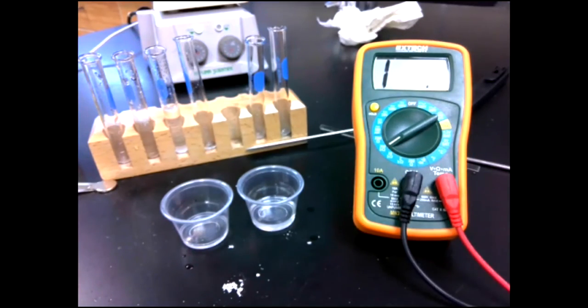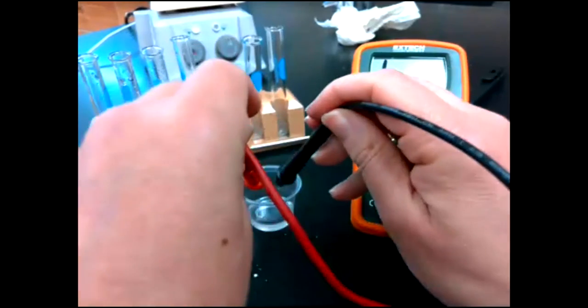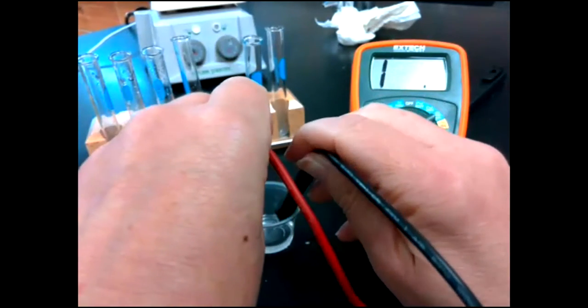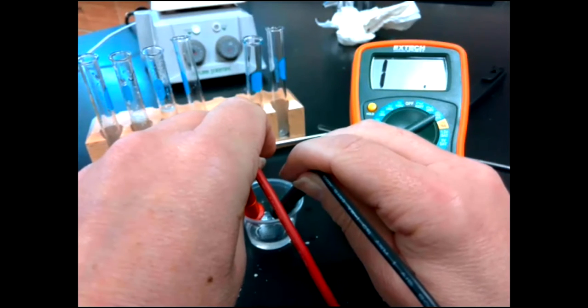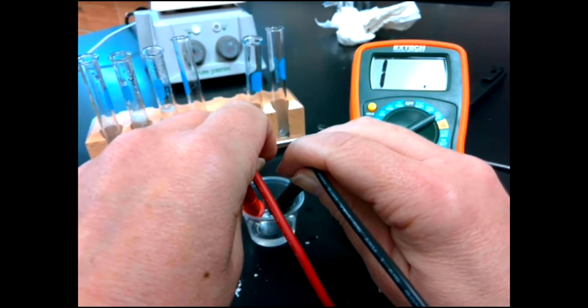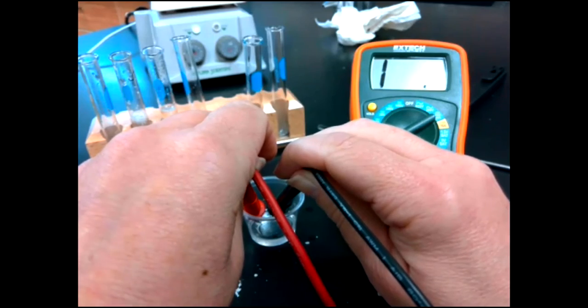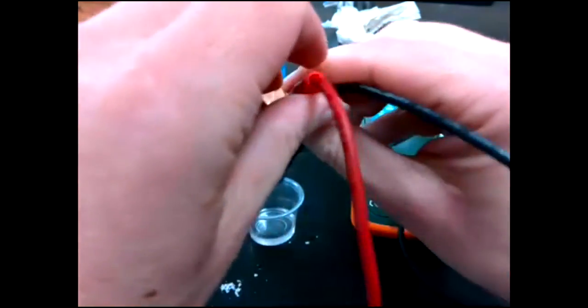And so now I wiped it off, and now we're going to put both probes in. This is B in hexane. Can you see the number? And nothing's happening, absolutely nothing. No conductivity, no nothing. So it's not moving at all. So B does not conduct.